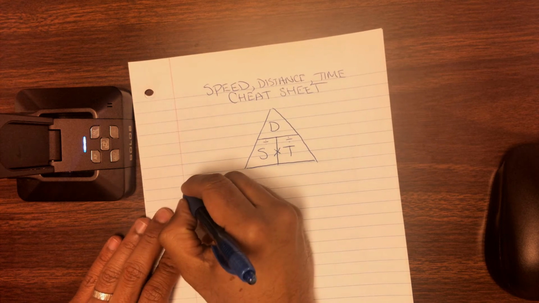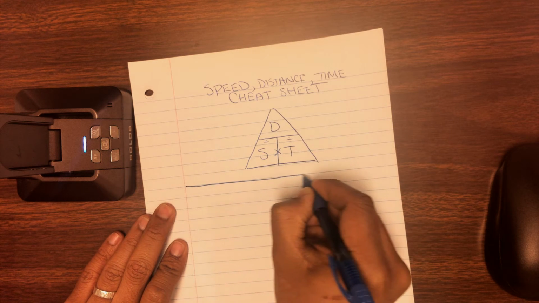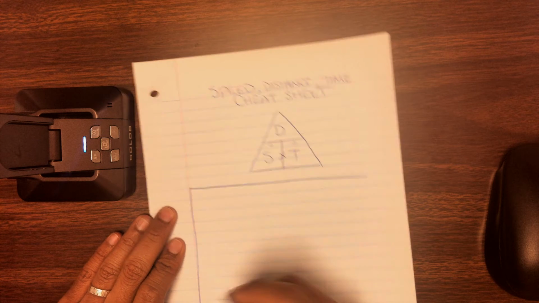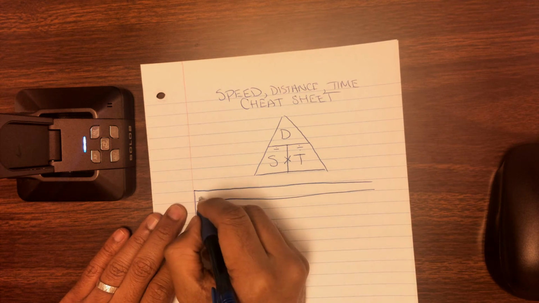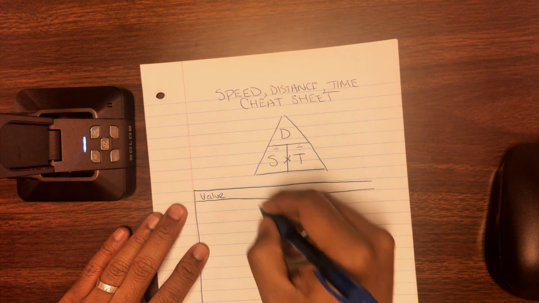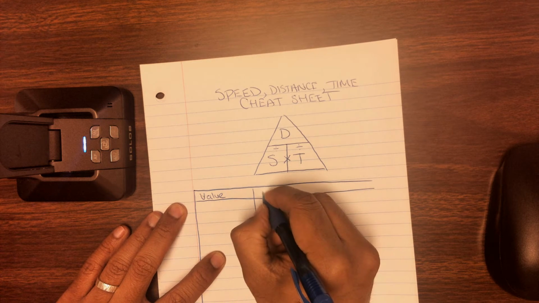Okay, first I'm going to draw a box. First is going to be my value, what I'm looking for. Then my next column is going to be my formula.